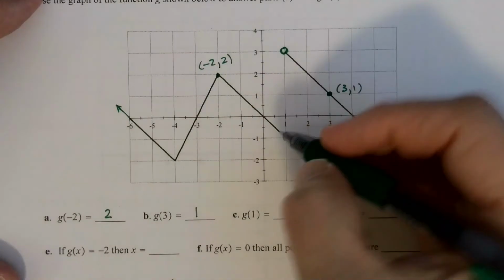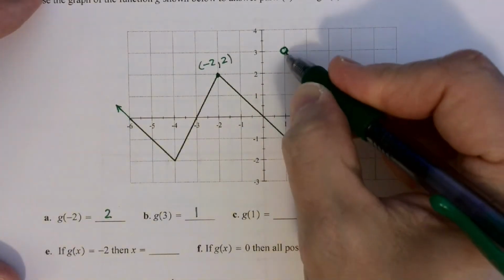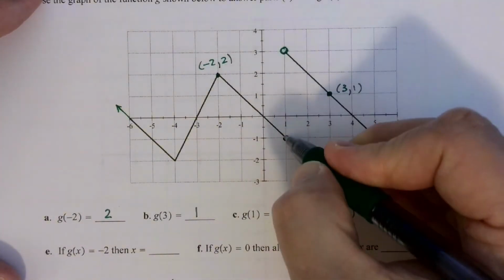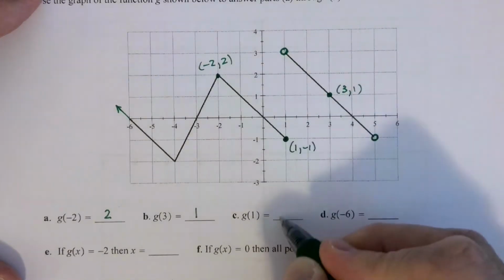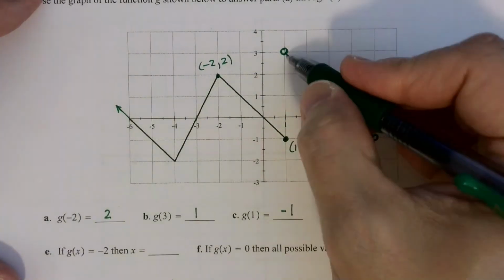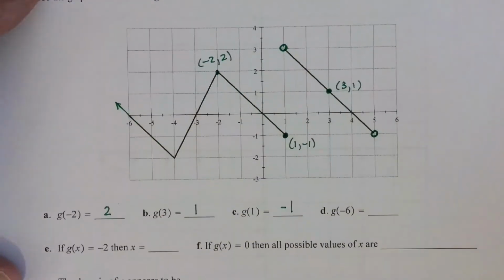What is g of 1? So we were talking about that. G of 1. We don't go up here because that's open, right? We go down here to this point, which is what? The point 1 comma -1. So input 1, output -1. We don't output 3, right? There's no value at 3. That's why that's an open circle there.